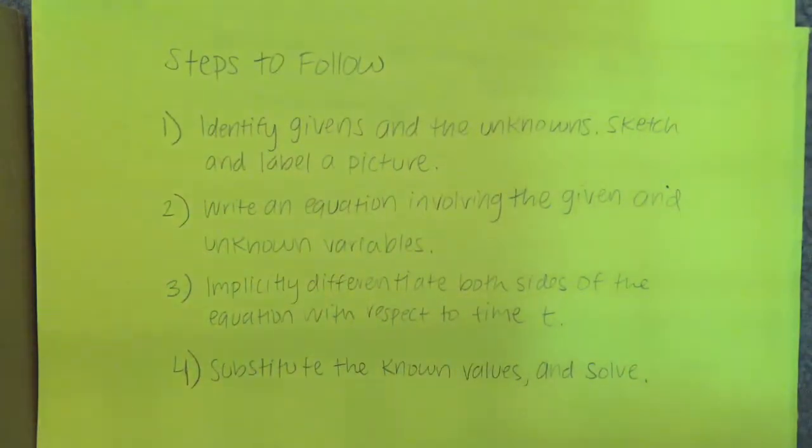Here are some basic steps to follow when solving related rates problems. Step 1 is to identify the givens and your unknowns, and then to sketch and label a picture. Step 2 is to write an equation involving both the given and unknown variables. Step 3, implicitly differentiate both sides of the equation with respect to time t. That's very important. And then lastly, substitute in your known values and solve.